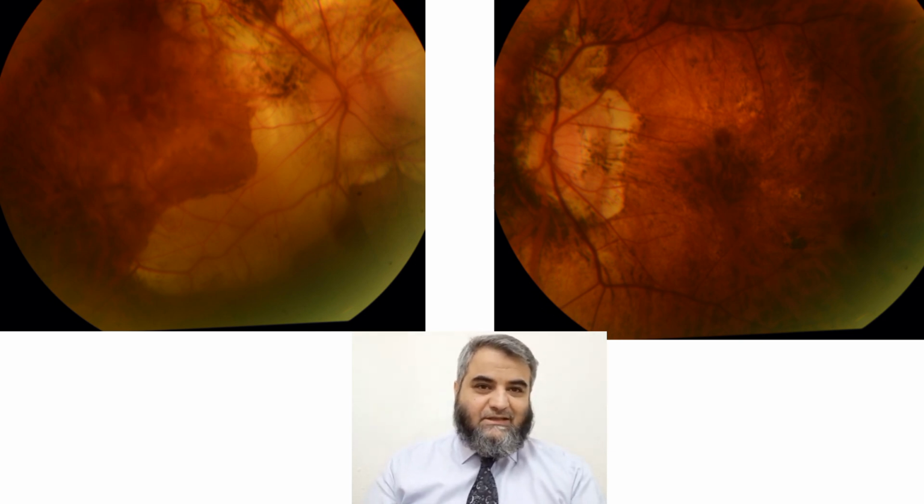So at this stage, the eyeball has undergone so much stress because of elongation, change in the structure. It is a long eyeball now. It is no more sphere shaped. So what is happening? The different layers of the eyeball are under stress.